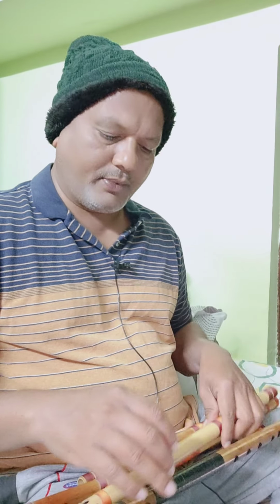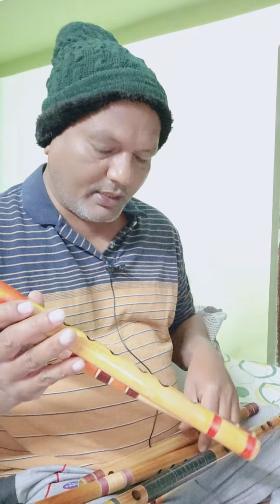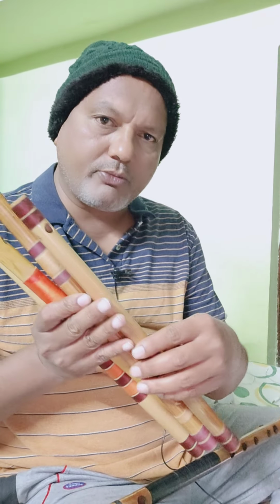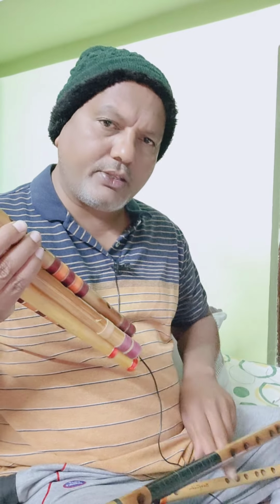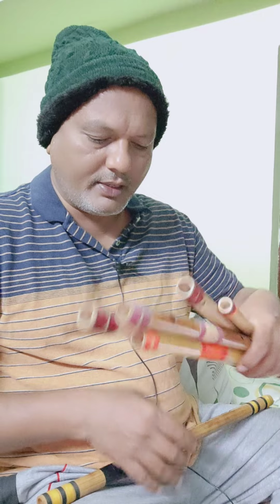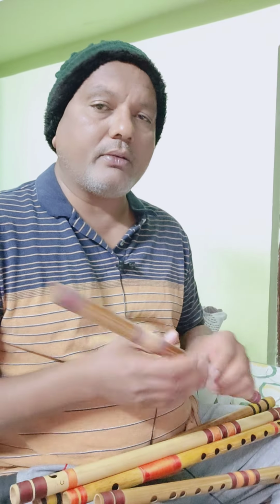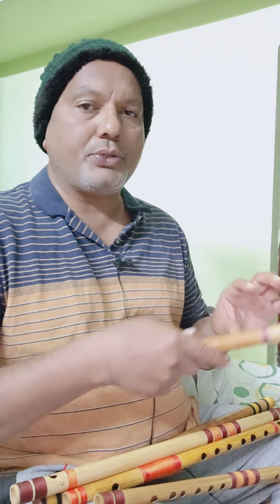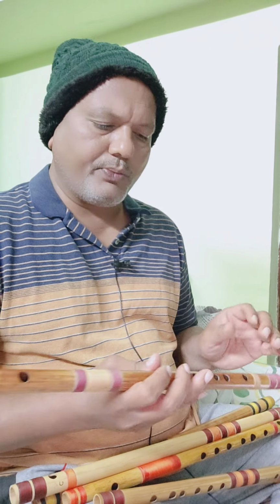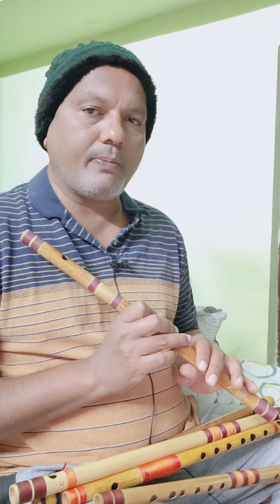You see, this is one flute, and this is one more flute, and this is another flute, and this is somewhat smaller flute, and this is very small. So there are so many types of flutes. The sizes vary depending upon the tune. We have to choose the correct flute. So which flute is actually required to learn flute?